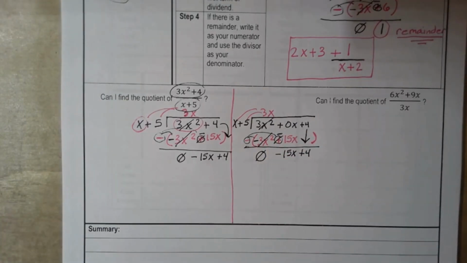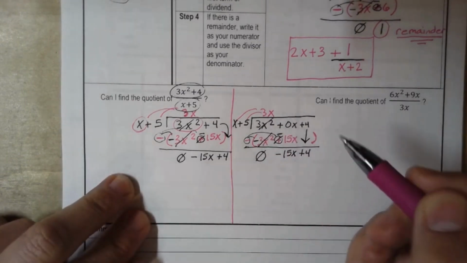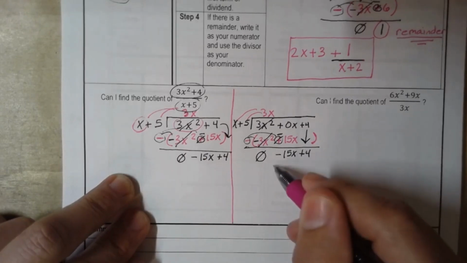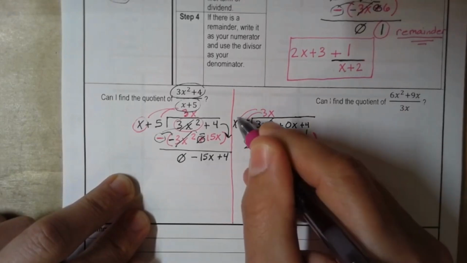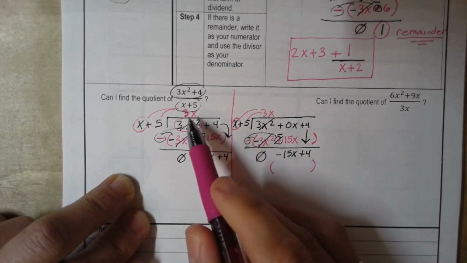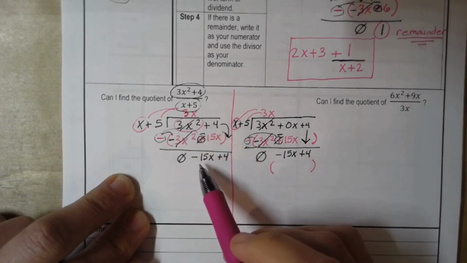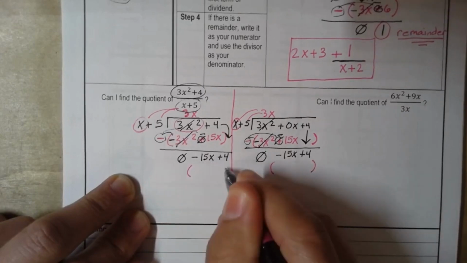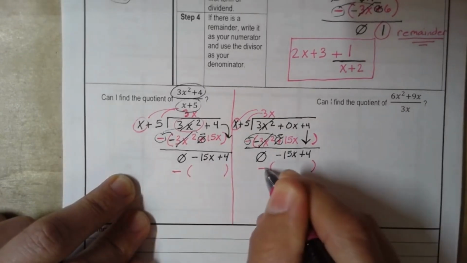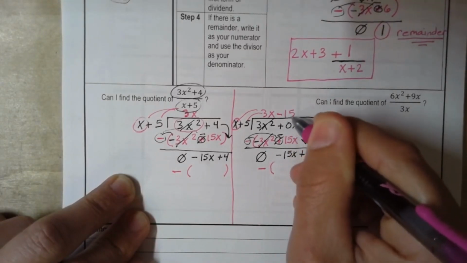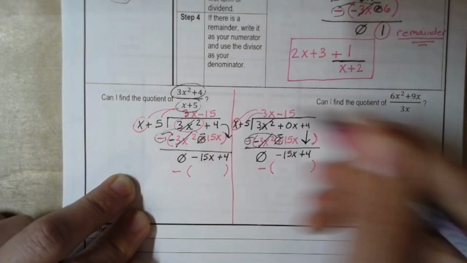So now we need to do our next step. So our next step is, okay, I'm looking at this once more, and I'm going, okay, I have negative 15x's. What do I need to multiply to this x right in front to give me negative 15x? And the same thing goes over here. What do we need to multiply to x to give us negative 15x? So I hope that when you looked at it, you realize that it's negative 15. So I'm going to write that on both sides. We are going to multiply it by negative 15.